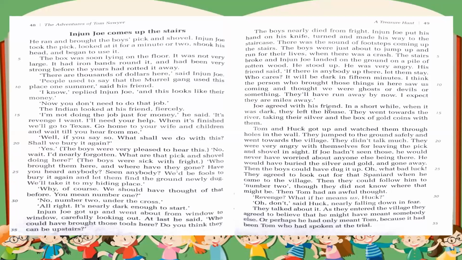Joe agreed with his friend. In a short while, when it was dark, they left the house. They went towards the river, taking their silver and the box of gold coins with them. They already had $650 in silver, and the box of gold coins.